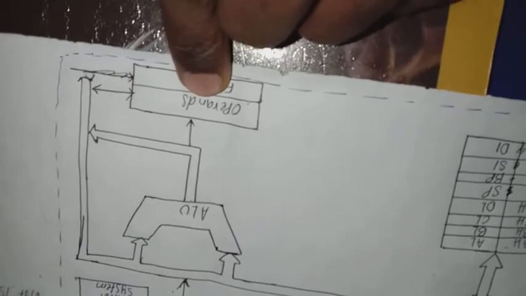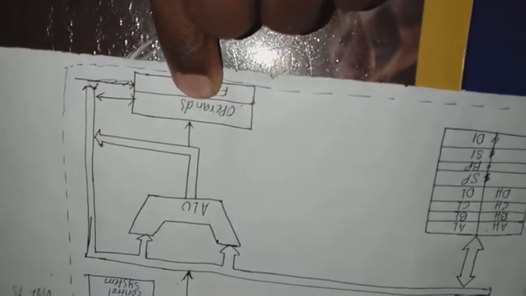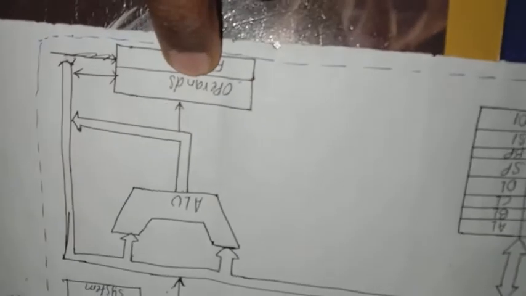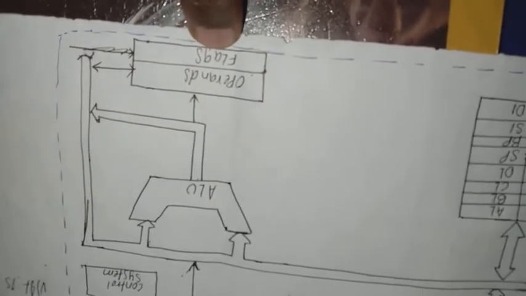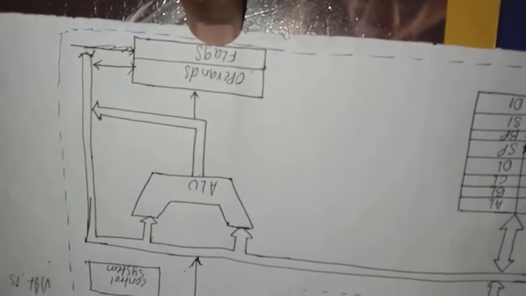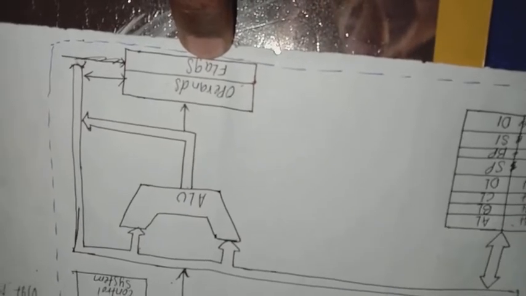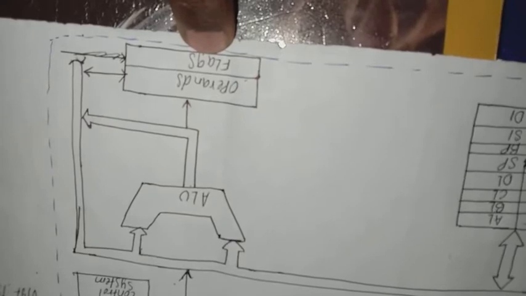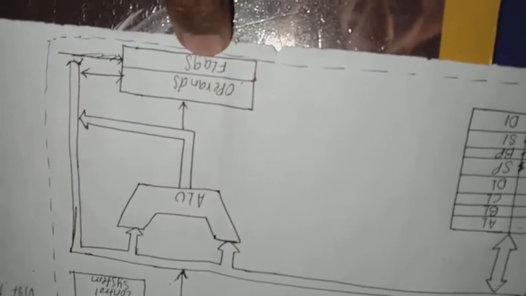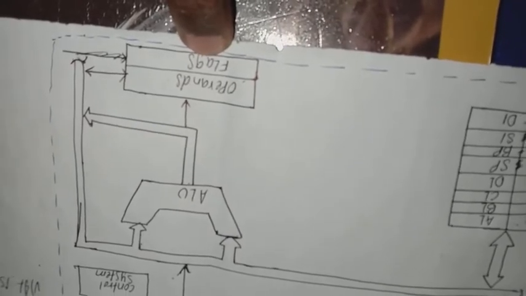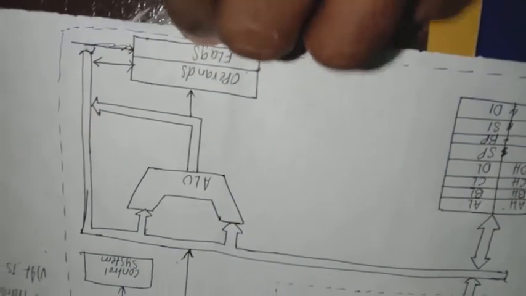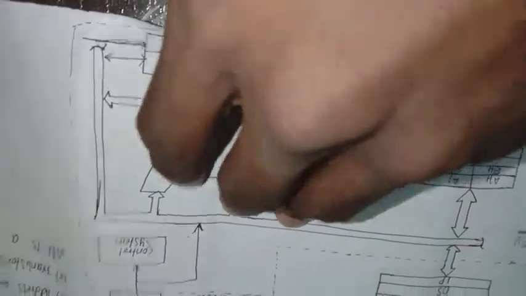Operands are other registers or temporary registers which store the data temporarily. And flags. Flags play an important role in programming of the 8086 because these flags give the status of the 8086 or the output given by the ALU. And the flag is a 16-bit register.